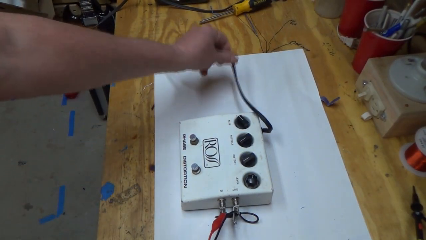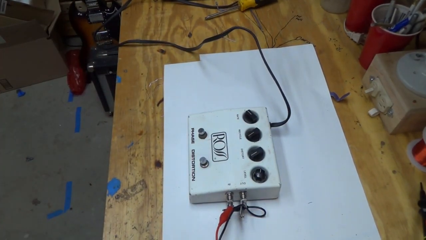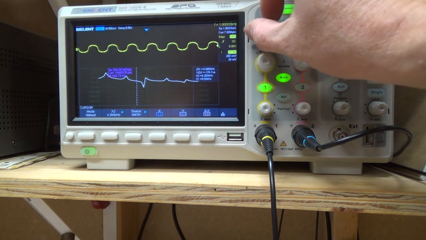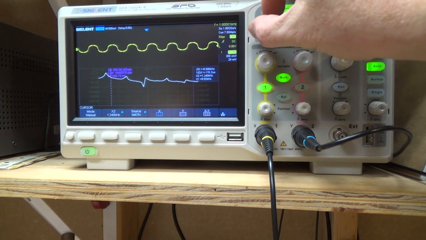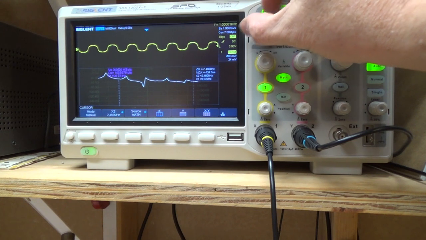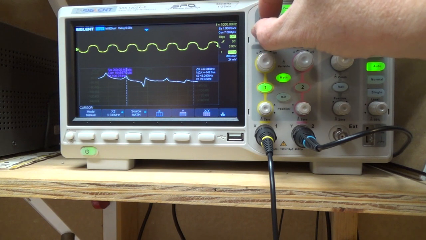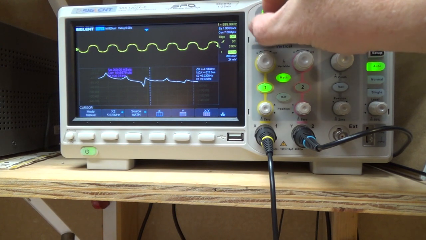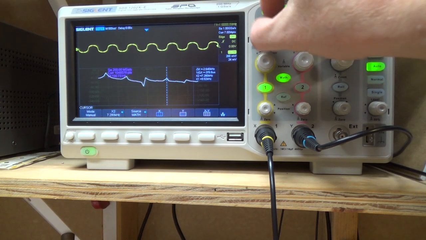So I've just got this Ross distortion box. I'm going to see what it looks like. So this is the distortion coming out. A little over 1 kilohertz. First fundamentals at a third. Fifth. Interesting. Seventh. Ninth.